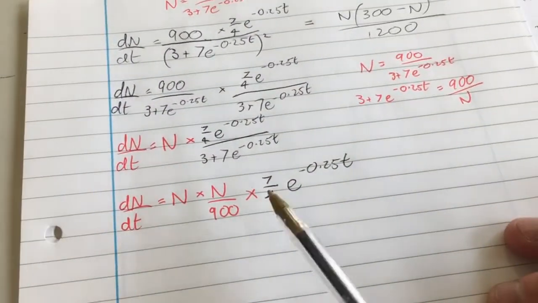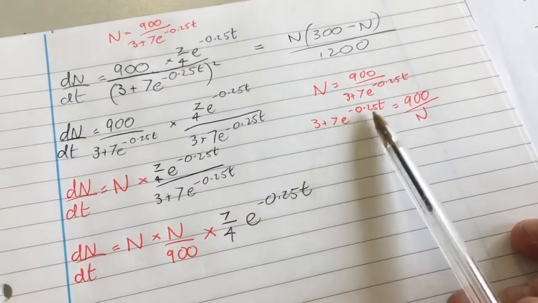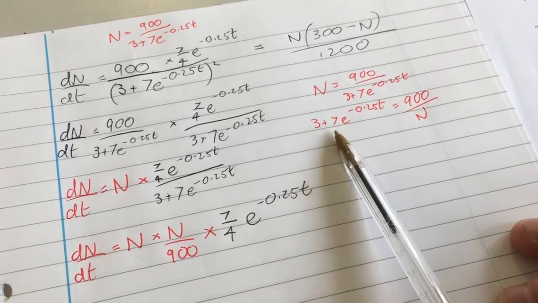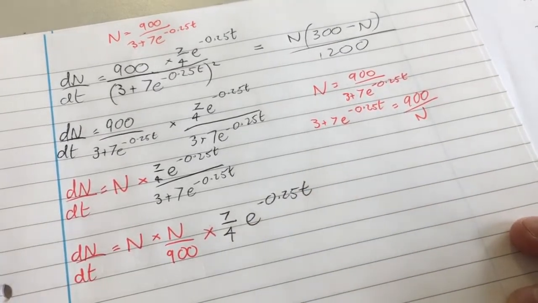Right, so the last bit I need to change into n is this part. So if we look back up to here, again, we've got this bit is here, we've got an extra factor of 4, and we've got this 3 to deal with. So if I take 3 from each side, we're getting closer.